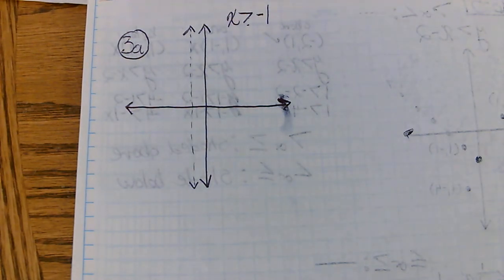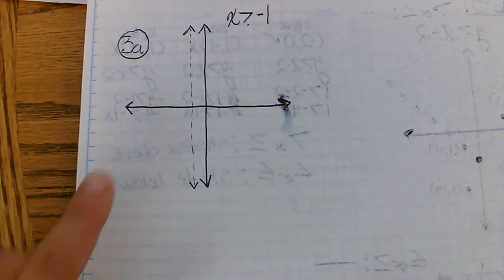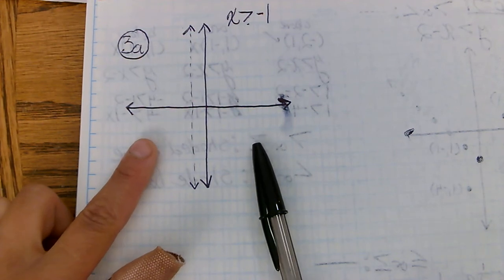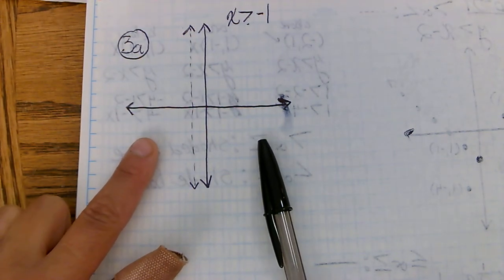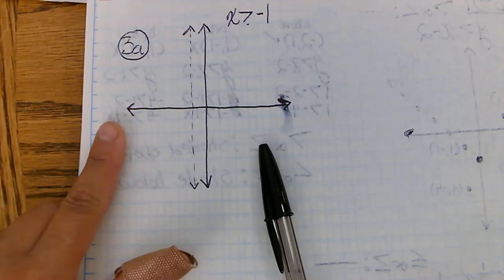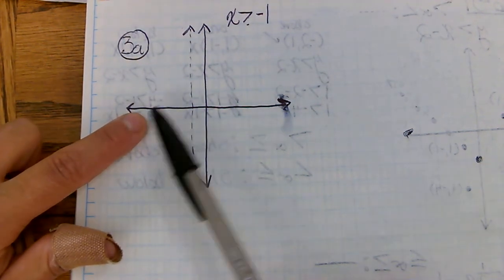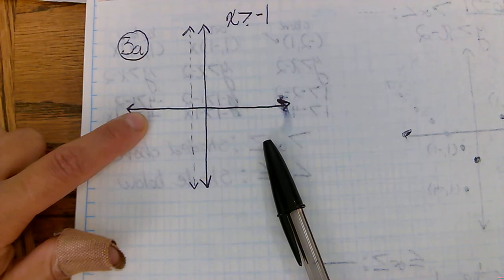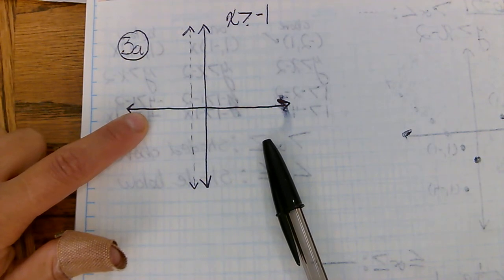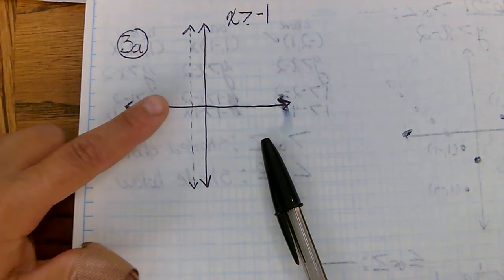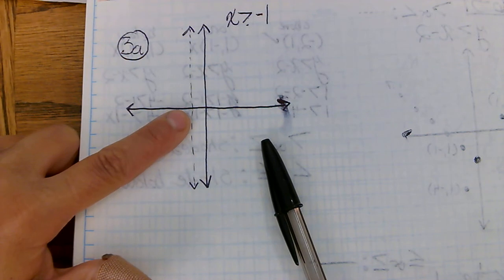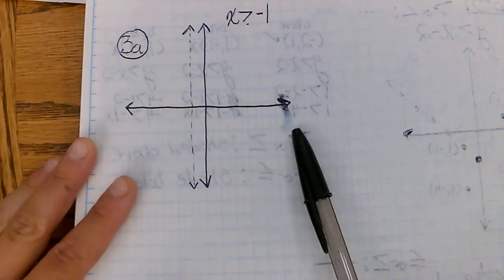So, where do we shade? X is greater than -1. Think for a second, which side of the line here for x is going to be greater than -1? Everything here is negative. So, for example, if I picked this point, that's -4. -4 is not greater than -1. Since it's a dashed line, nothing on there is going to be a solution. So it's got to be everything up here.